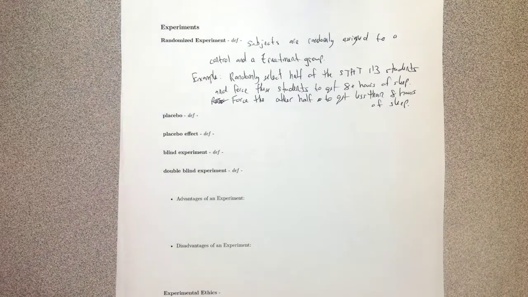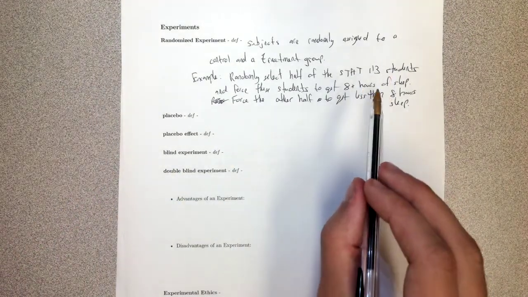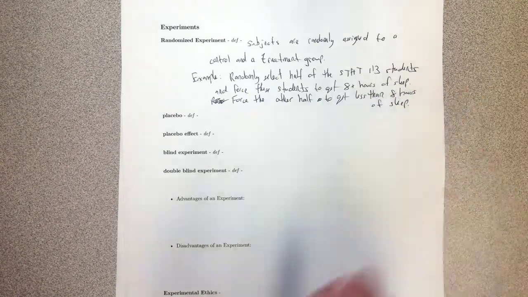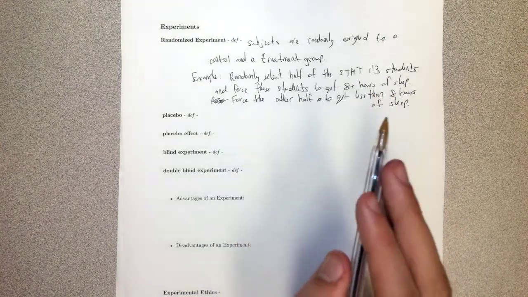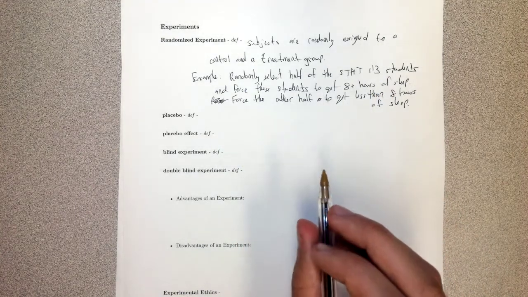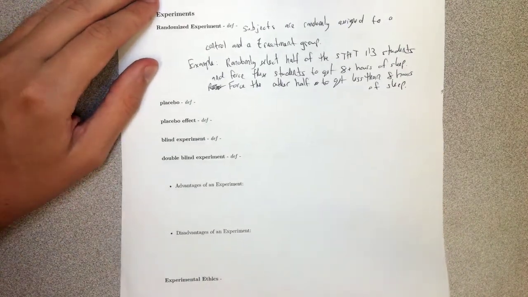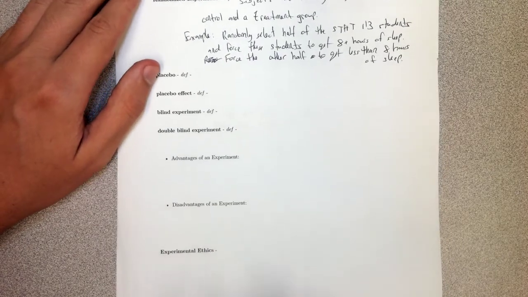And so right away, you might be thinking that this experimental setup might not really be that ethical, which we'll get into at the bottom of this page, and it might not even really be feasible, which kind of sucks. So there are, with experiments, a lot of practical issues that can pop up.